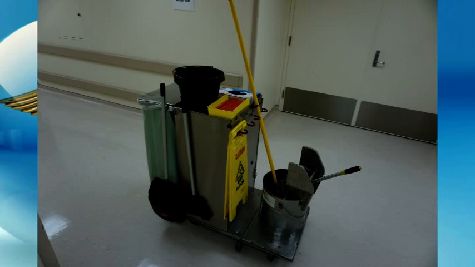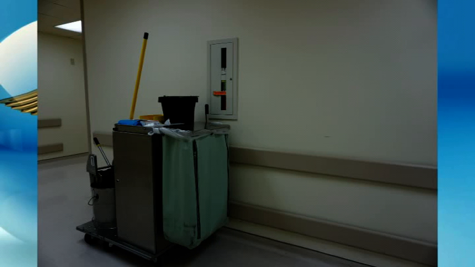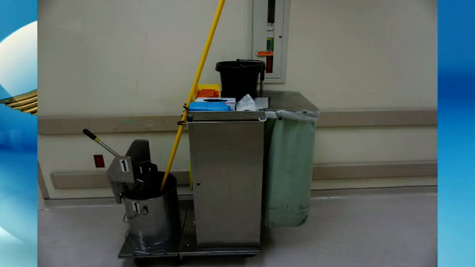Notice that we do not use the same service cart for cleaning the OR as we do for cleaning the patient room at Stroger Hospital. For the OR, we use a service cart constructed almost entirely of stainless steel. Note that the bucket mop and wringer set are also stainless steel. Stainless steel provides the necessary higher level of sanitary infection control and minimizes microorganism cross-contamination.